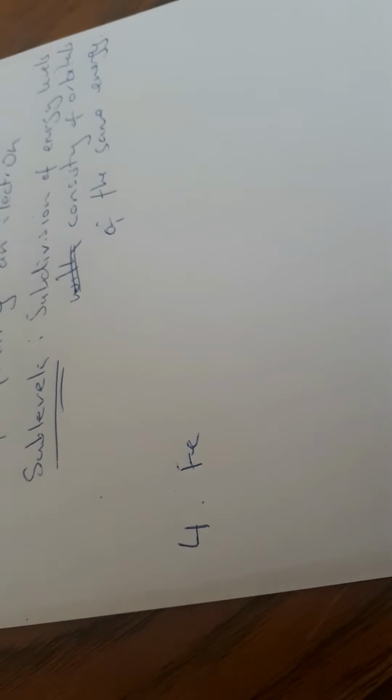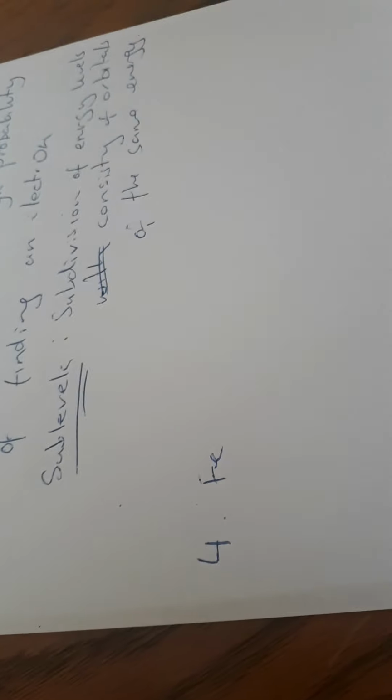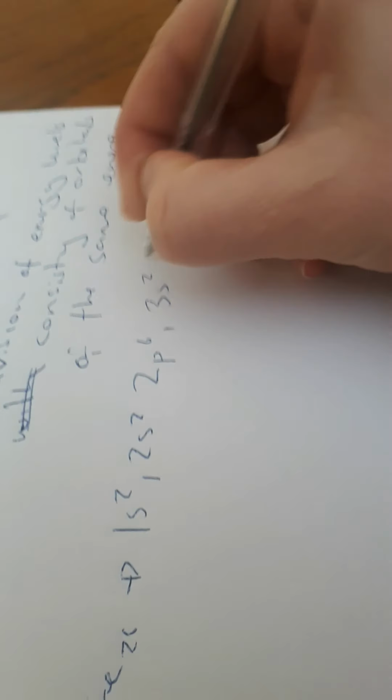Question number 4 overall was very well answered. And this is my iron atom, and iron has an atomic number of 26. So that means I have to make enough electrons for 26. So I have 1s2, 2s2, 2p6, 3s2, 3p6, 4s2, and I have 2, 4, 10, 12, 18, that's 20, so then 3d6. Okay, so that is your answer there for question 4.